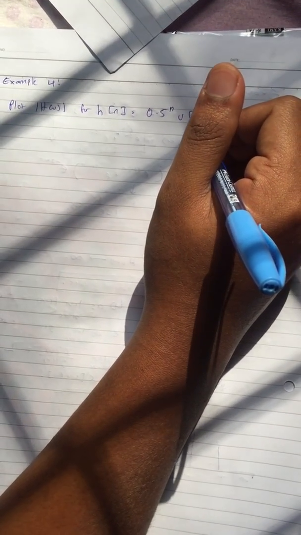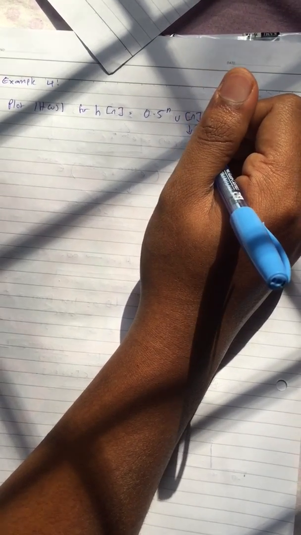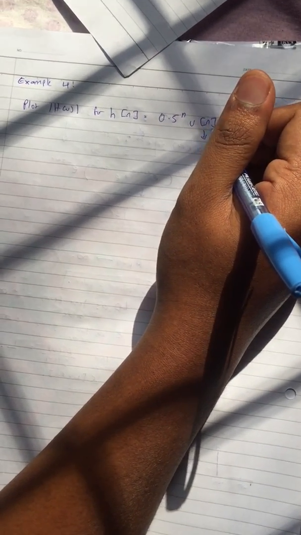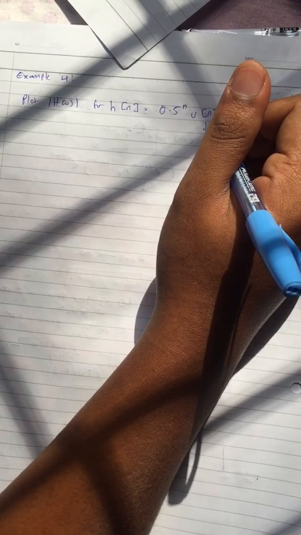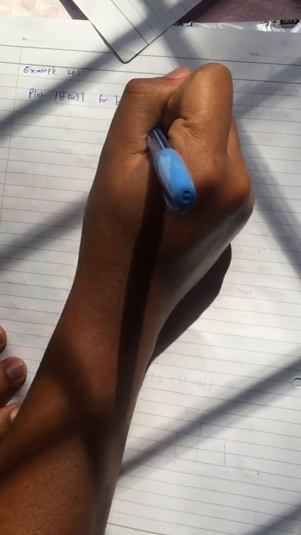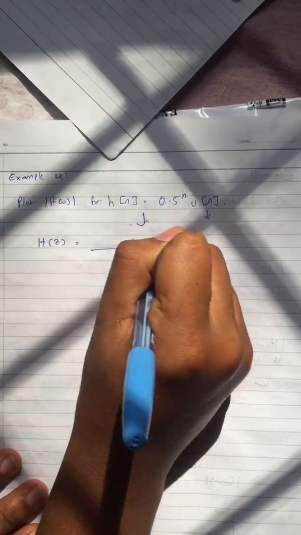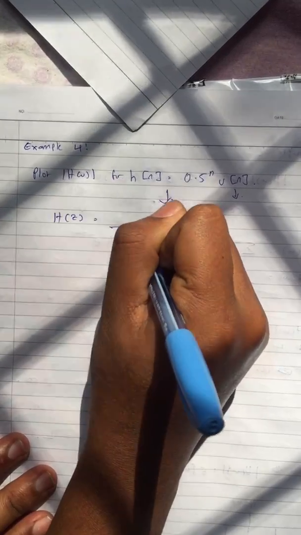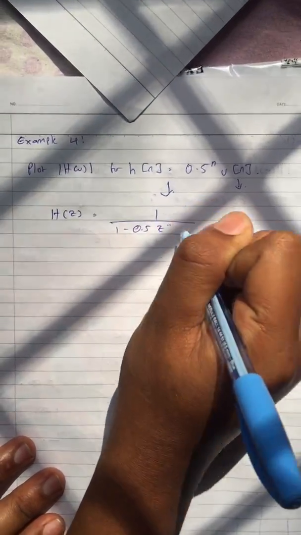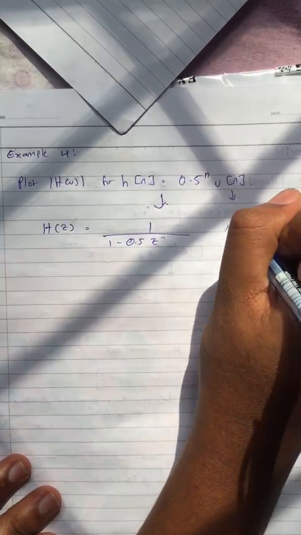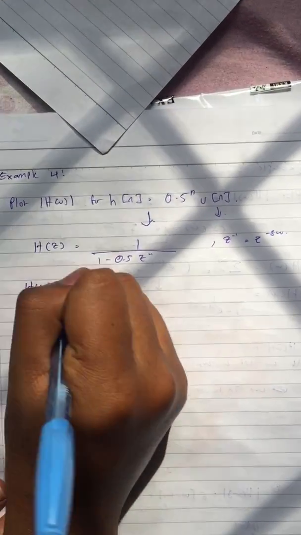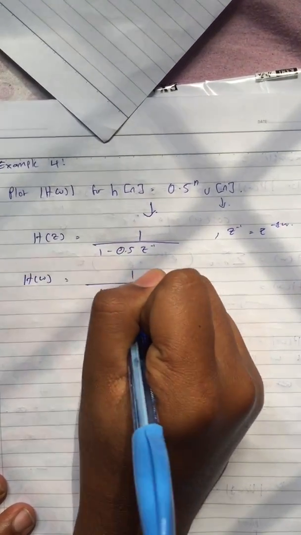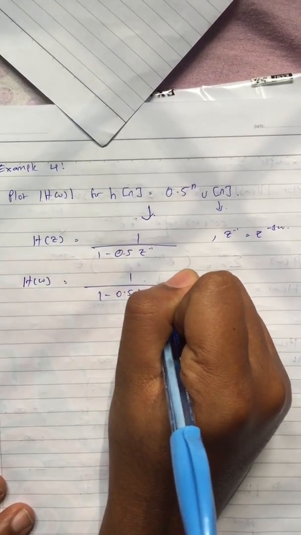From the previous sessions, we will convert this equation to become H(z) equal to 1 over 1 minus 0.5 z^(negative 1). As we know, z^(negative 1) is equal to e^(negative j omega). So H(omega) will become 1 over 1 minus 0.5 e^(negative j omega).